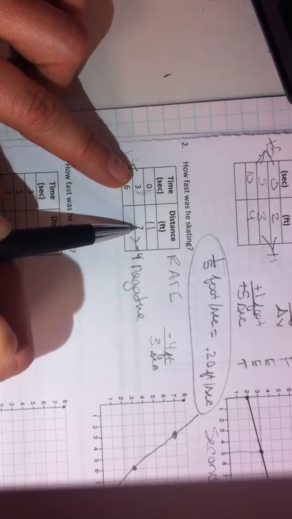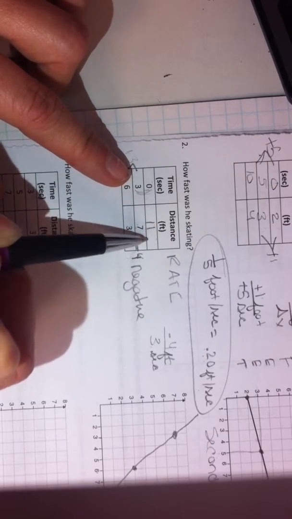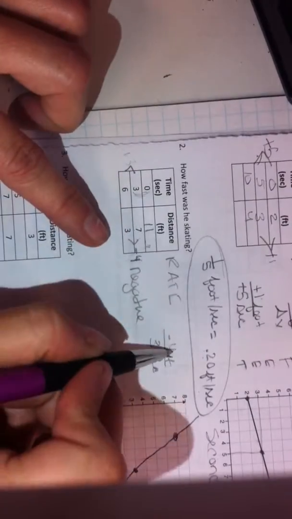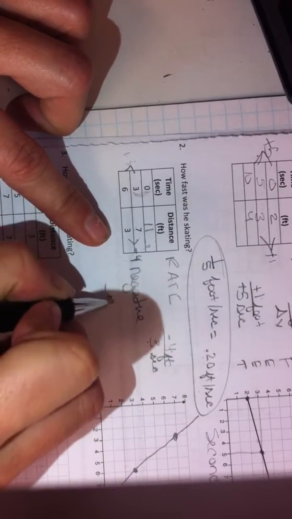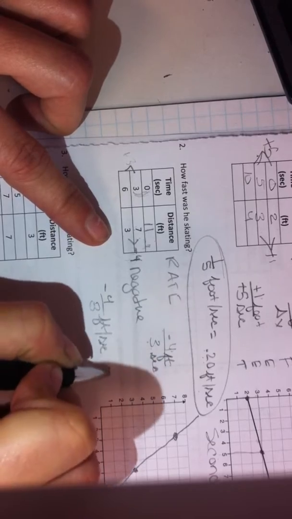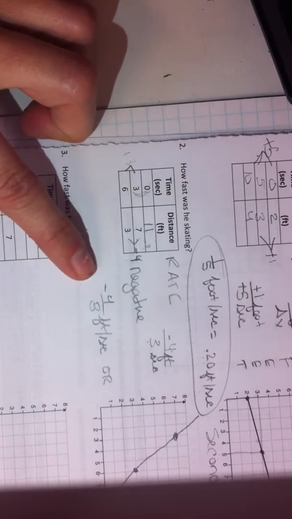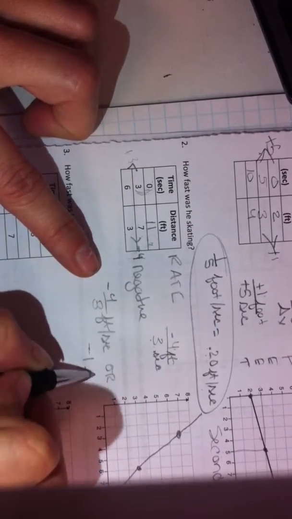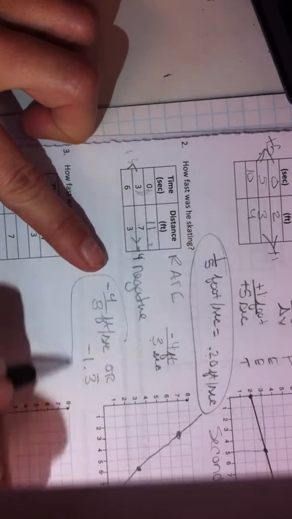So this has to be 11, because 3 seconds later, I went down 4 feet. So now -4 divided by 3. You can either write -4 over 3 feet per second, or you can do -4 divided by 3, which is -1.3 repeating feet per second.